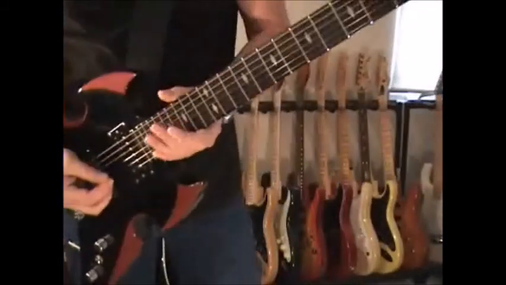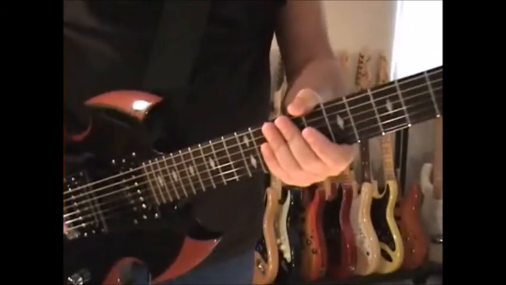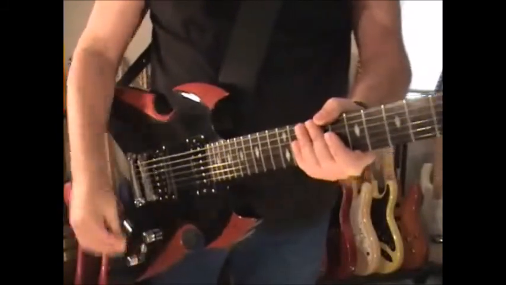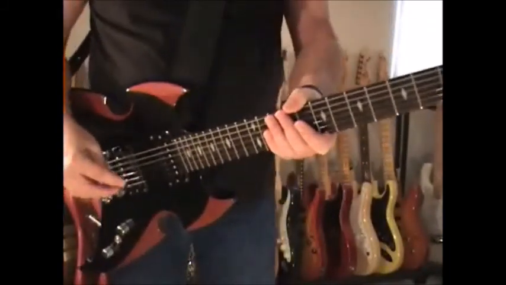Okay, so like I promised, here we go. We're going to start with what are called our bar chords. And if you have distortion and you're ready to go, here we go, because I am going to turn on my distortion.